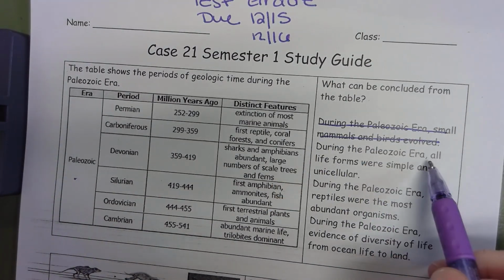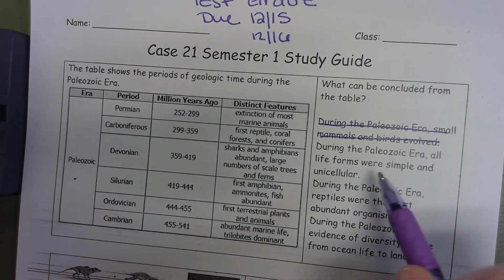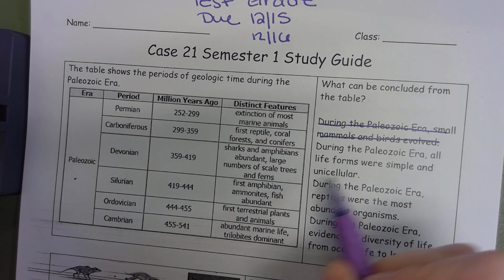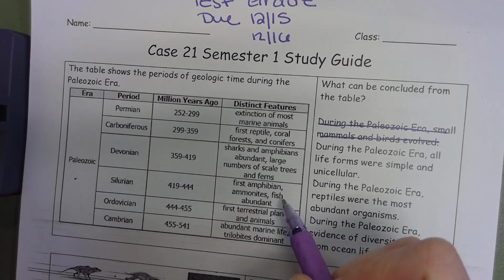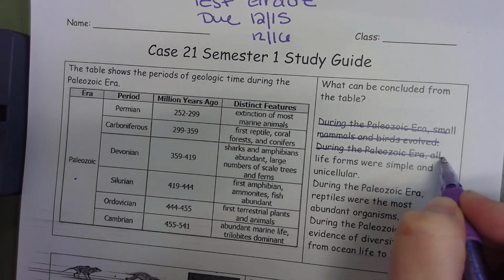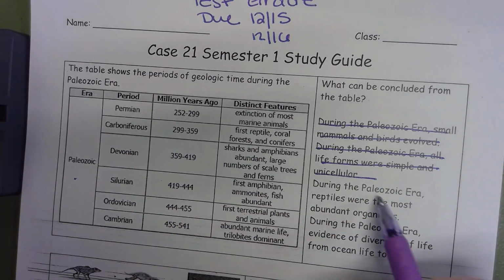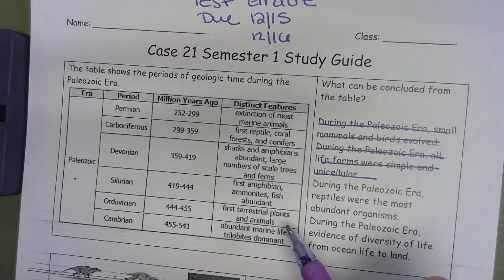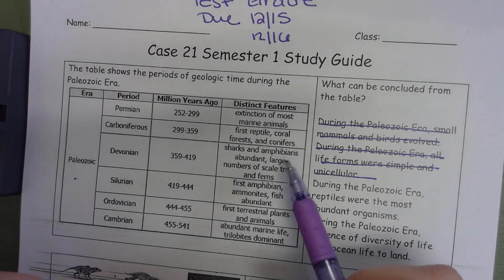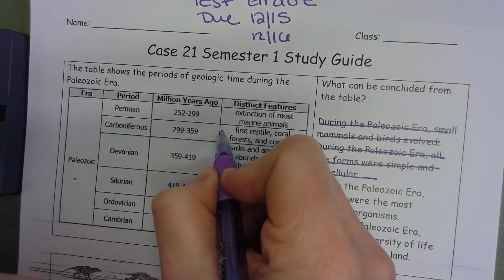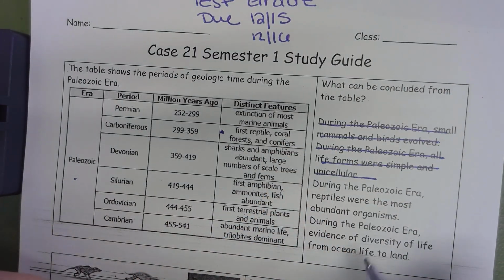All right, during the Paleozoic era, all life forms were simple and unicellular. That means they have one cell. Think back to 6th grade. You're multicellular. Fish are multicellular. Nope, that's not factual. All right. During the Paleozoic era, reptiles were the most abundant organisms. This really doesn't tell me anything about who's abundant, and we don't see reptiles till like way up here, and we had all these other critters, so I don't think that's right either.